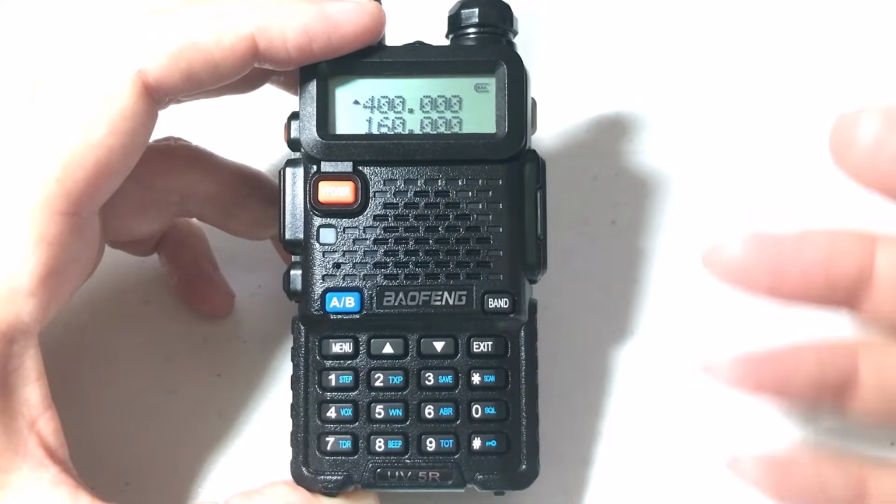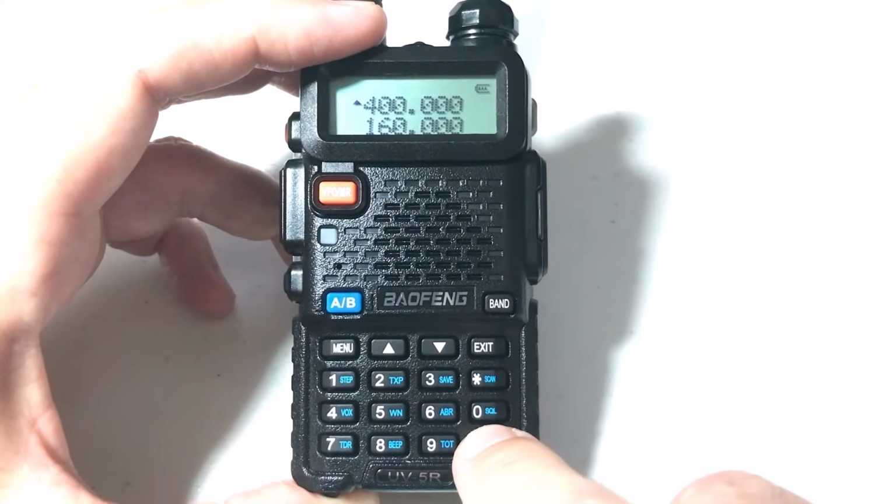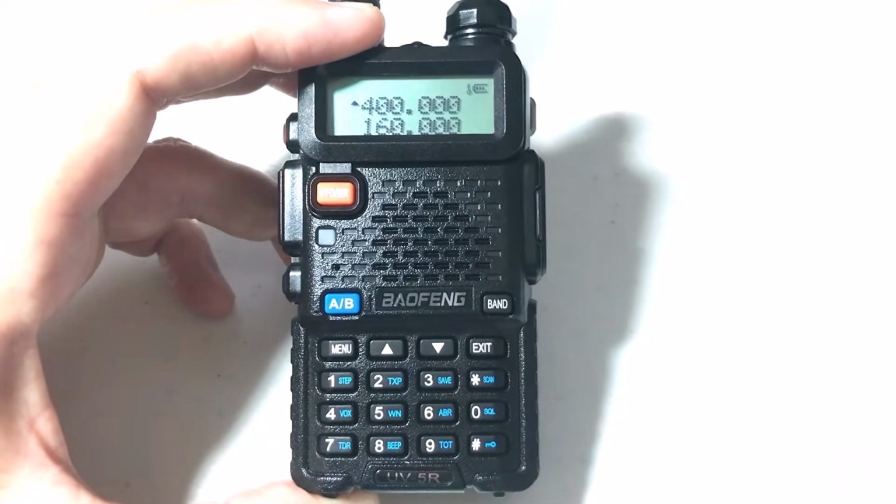Now you got to be careful because if you just press it and don't press and hold it, it'll put you in low transmission power. So you want to make sure that you're pressing and holding it if you want to manually lock your radio. I'm going to press and hold. Lock. I've now locked the keypad manually.